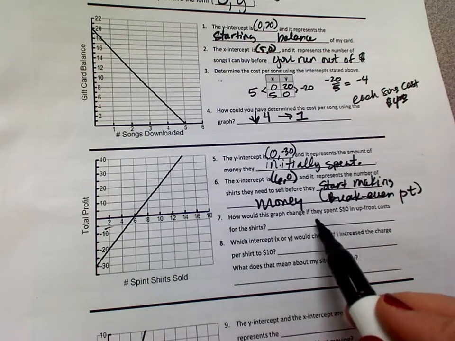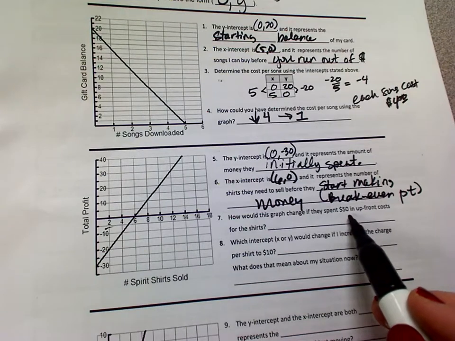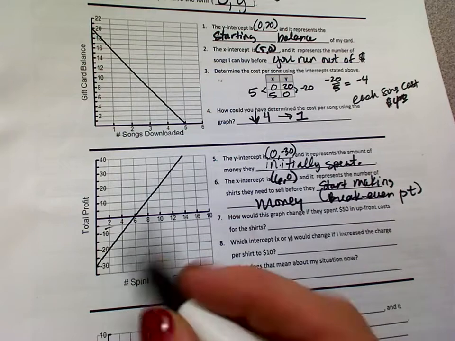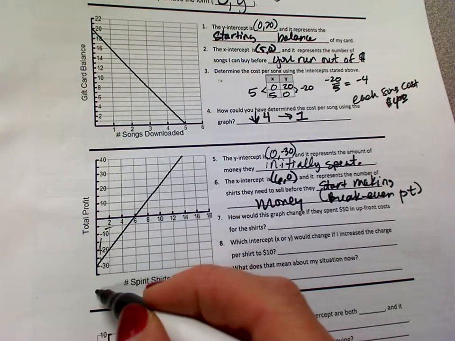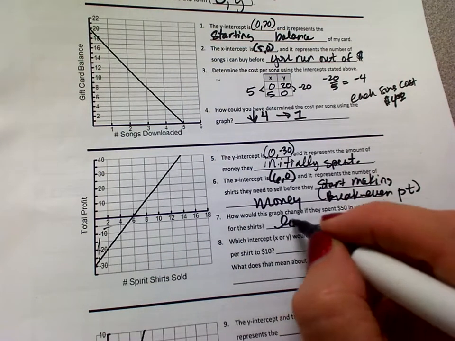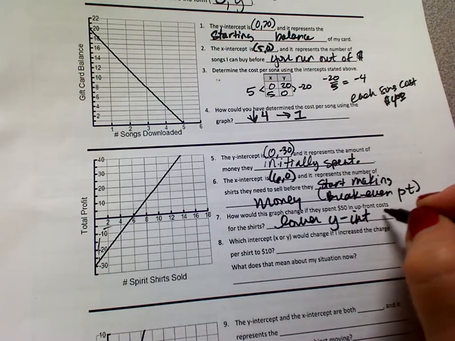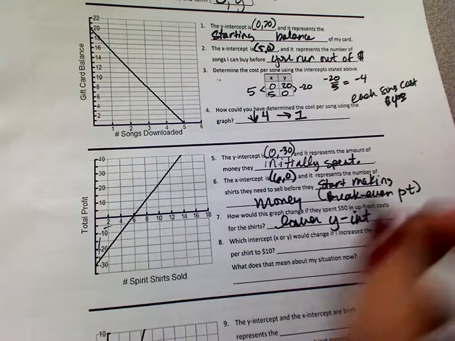Okay, how would the graph change if they spent $50 in upfront costs for the shirts? If they spent $50, your y-intercept is going to be lower. Your starting point is going to be lower.